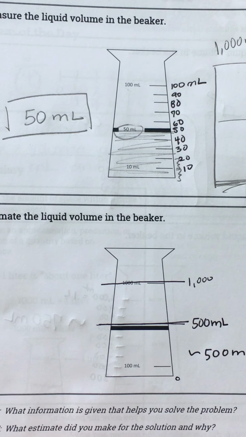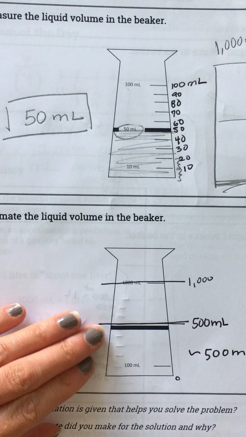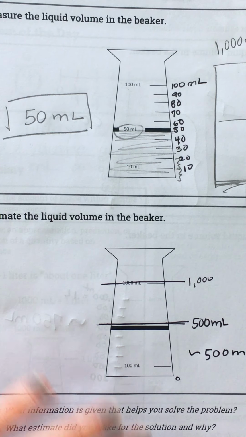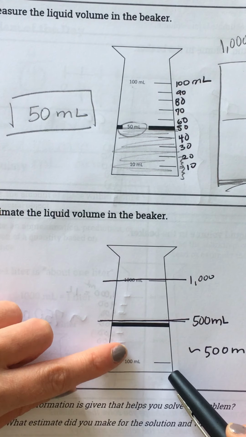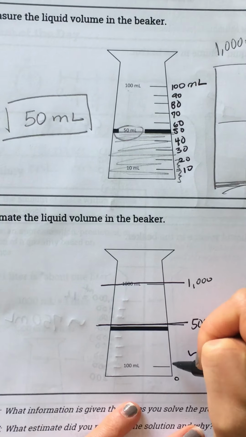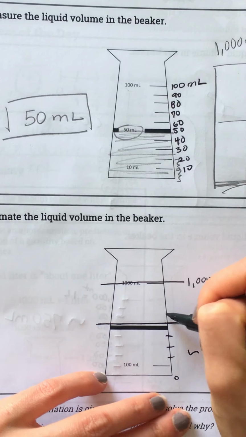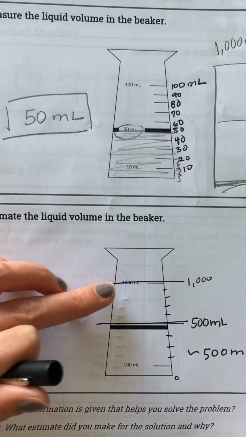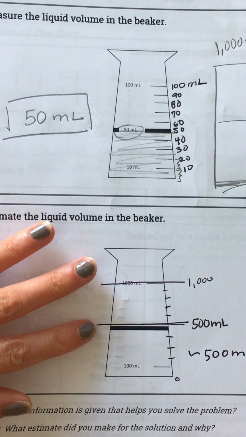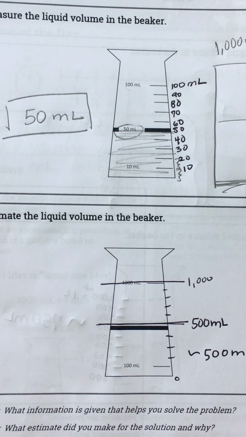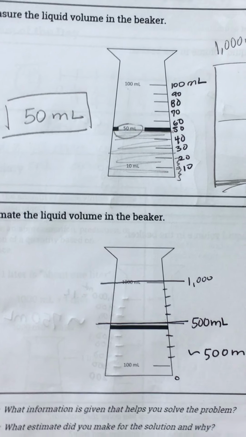So you want to use your knowledge, your number sense on these estimation problems by either counting in intervals. Here you can count by hundreds, but you have to make sure that it makes sense. 100, 200, 300, 400, 500, 600, 700, 800, 900, 1,000, all right? Or you can draw your halfway mark and use that as a way to estimate, all right?